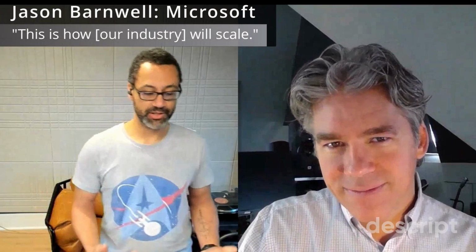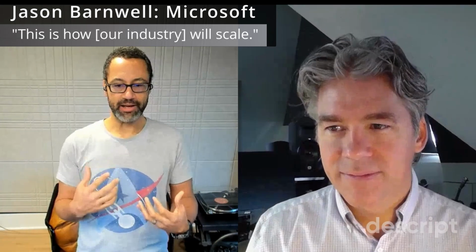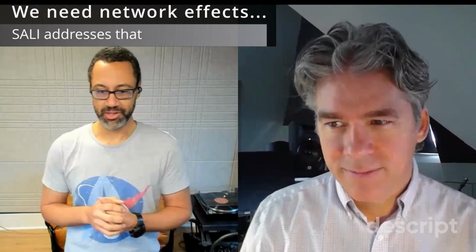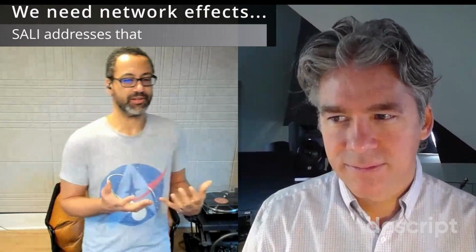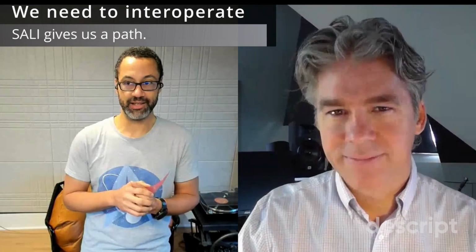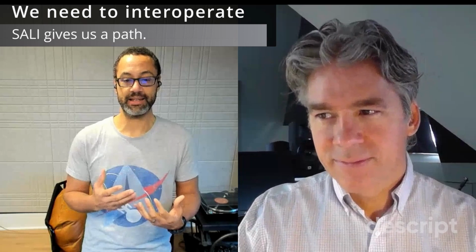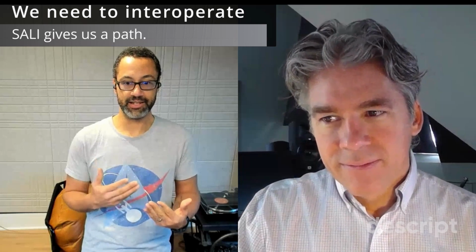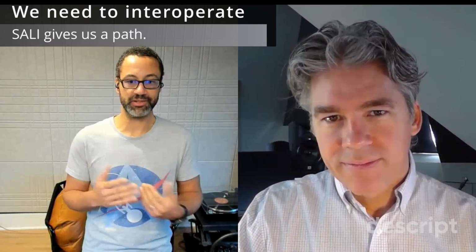SALI is important to the industry because this is how we are going to scale. This is how we're going to scale to do our work internally. Right now, creating network effects in our industry is incredibly hard, because we don't have a set of standards that help us interoperate with each other. And if we can start introducing that with SALI, then it gives us a path to actually addressing the business needs.